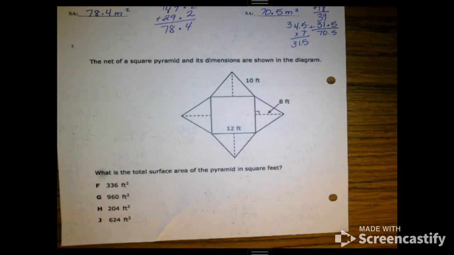Y'all are overthinking. There is one of those numbers you do not use. It's 8. So to find the base, we would just do 12 times 12.